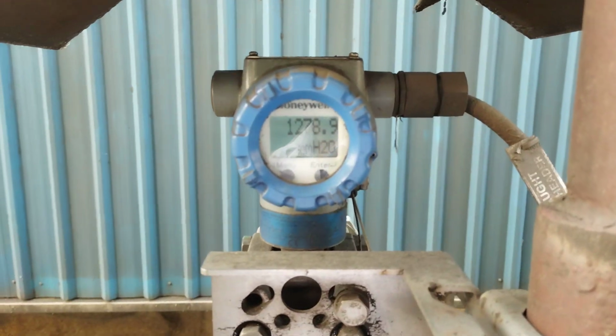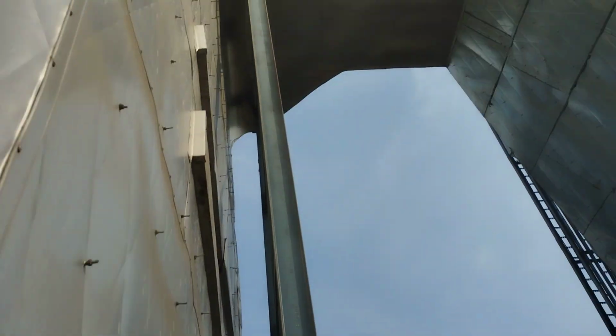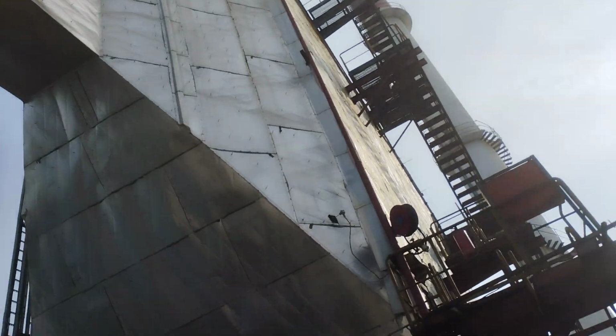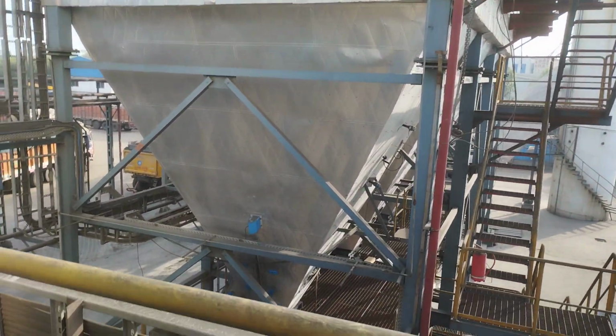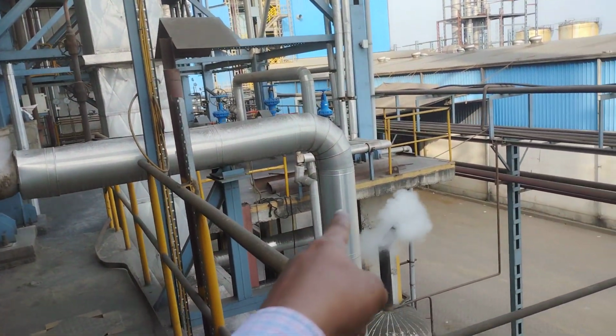This zone is the economizer zone. And this zone is the air preheater zone. And this is the zone of the ESP. The feed water line comes in this line and goes into the economizer zone.